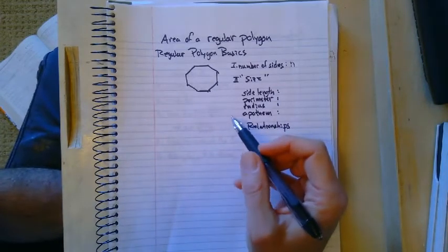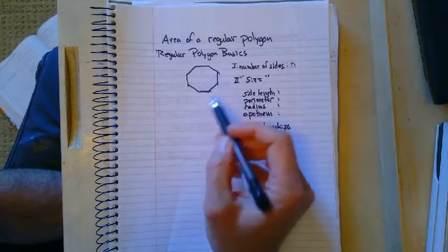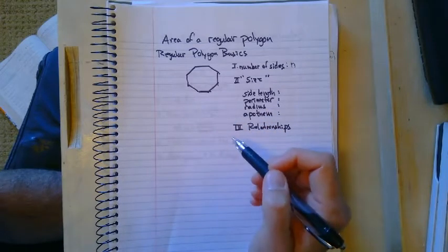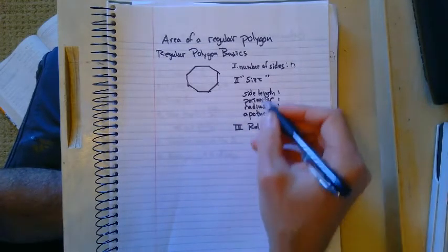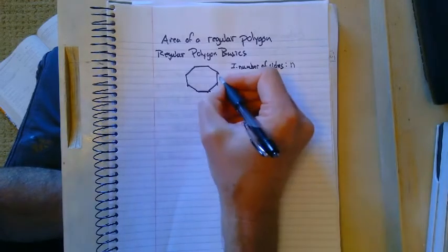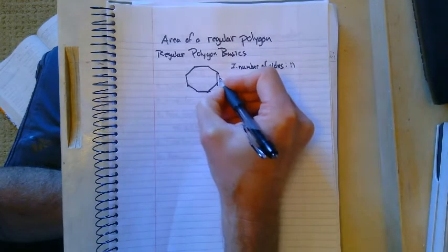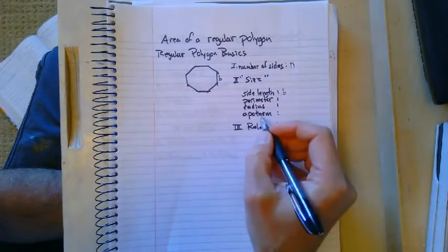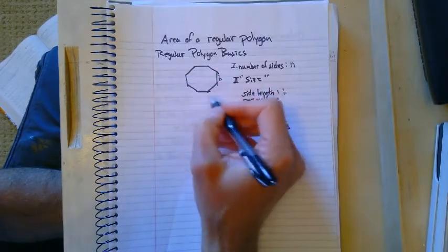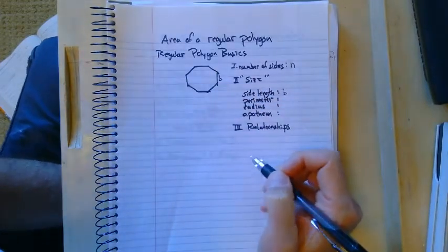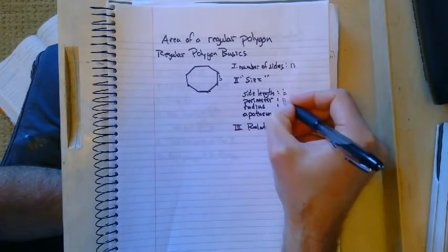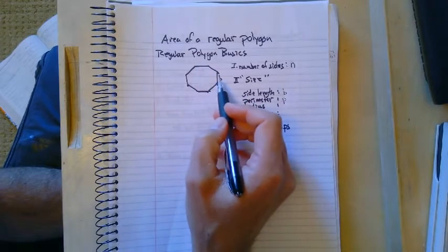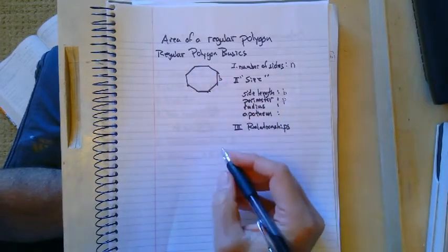One of the other characteristics of a regular polygon is how big it is, its size. And that can be given to you in a number of different ways. They could tell you how long each of the sides is. We're going to call that b. We'll show that here in the picture. Each one of these sides is b. The perimeter is all the sides added together, and we'll call that P. So if we added all 8 of these sides that are all length b, that would give us a perimeter.